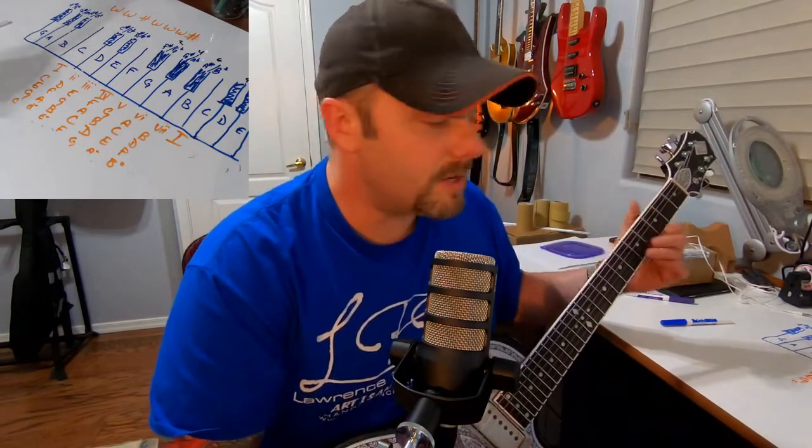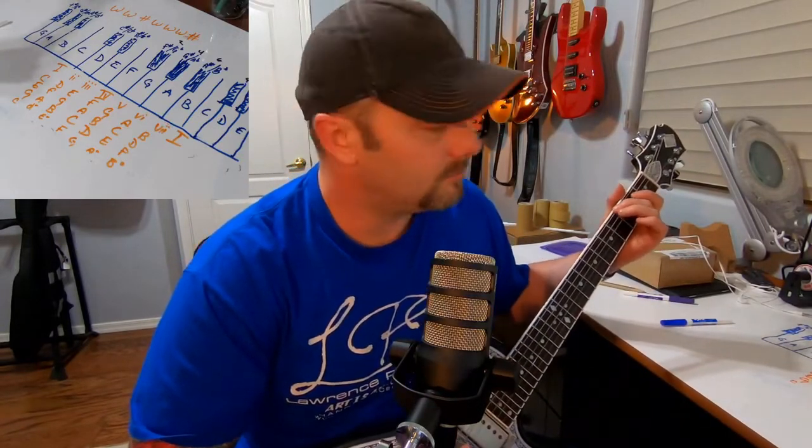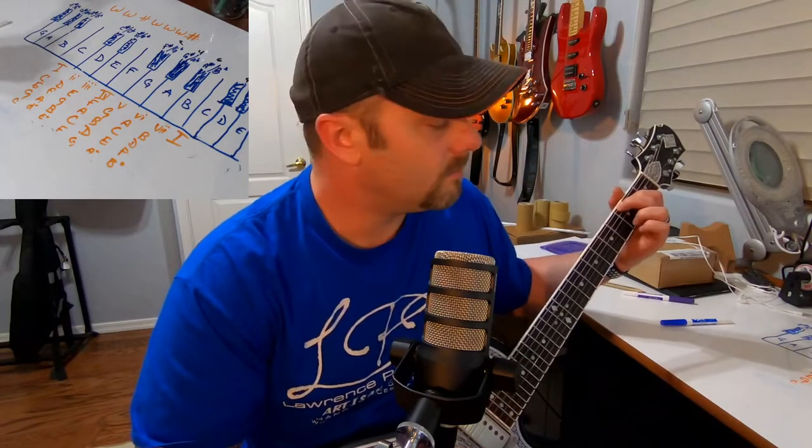Okay, now our next one is G, which is G, B, D. Well, we have a G right here, and we have a B on the second fret of the A string, right? And we have an open D. Here's our big G cowboy chord. So what do we have here? G, B, D, G.